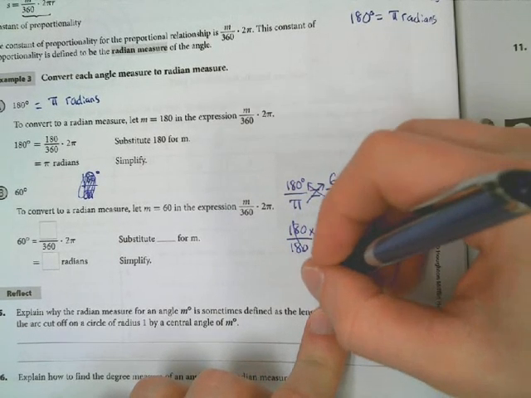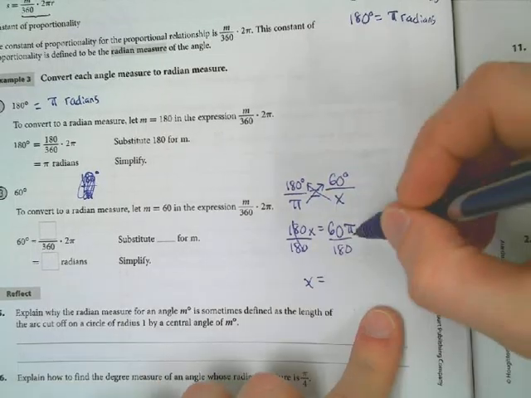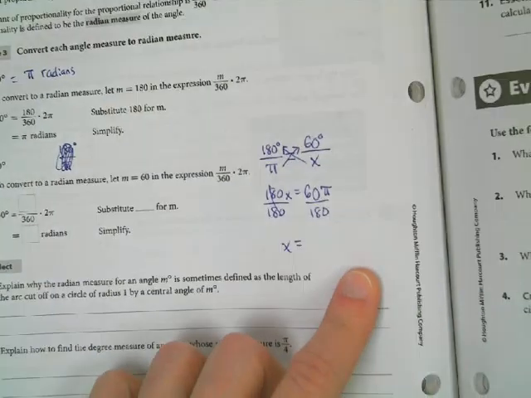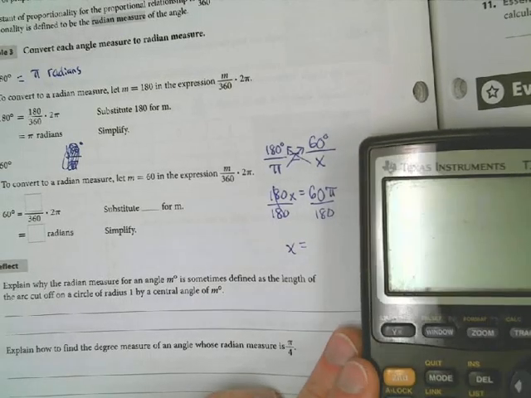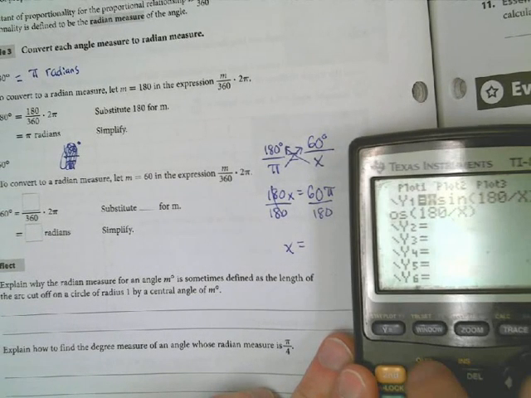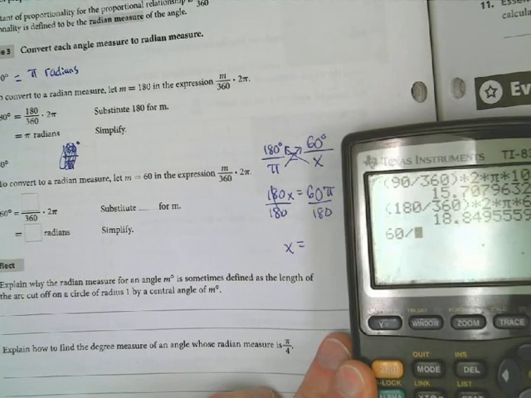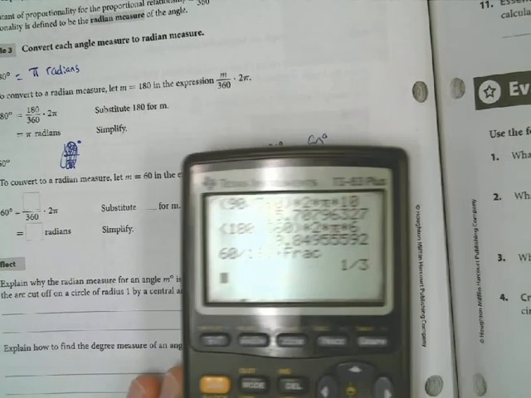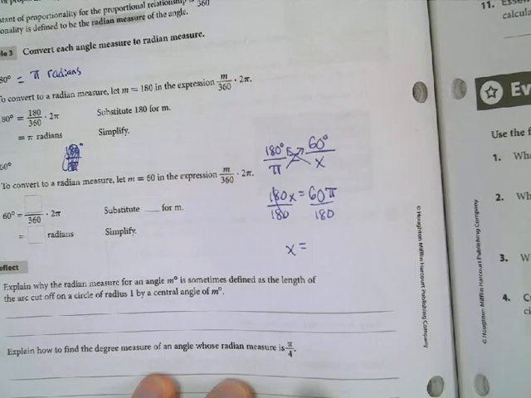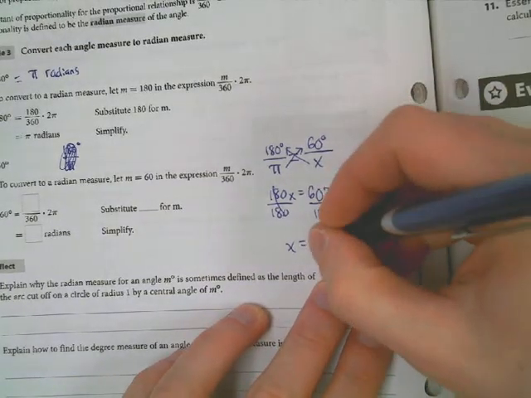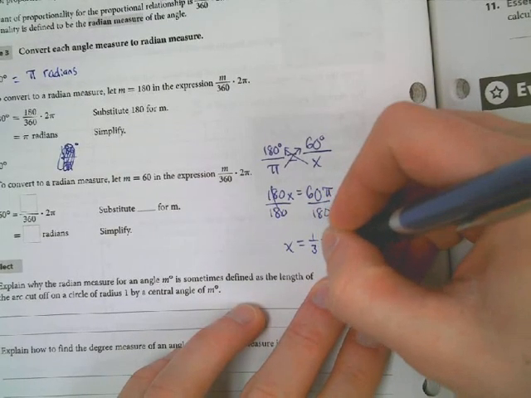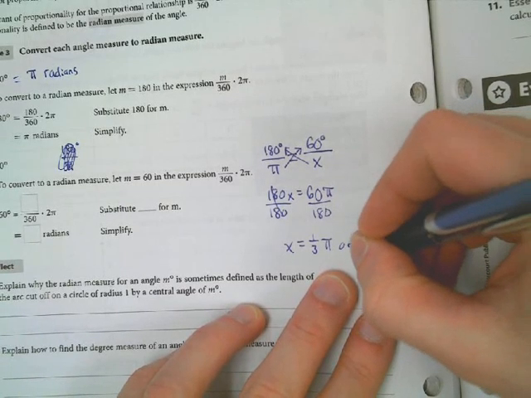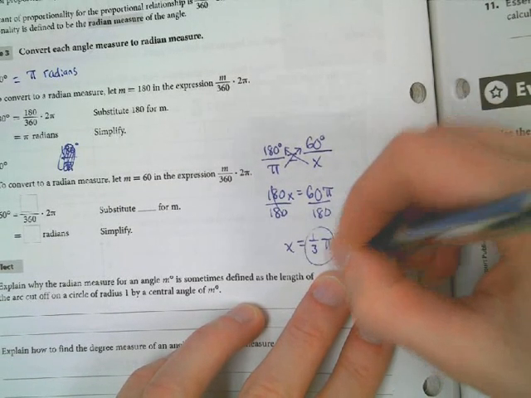Okay? So again, pi doesn't really simplify with 180, but the 60 and the 180, they do simplify. If you use your calculators here to help you, we can type in 60 divided by 180. I'm going to hit math, enter, enter, and it converts it to the fraction there, 1/3. Okay, so 60 over 180 is really 1/3 pi, or sometimes you'll see pi over 3. Either one's acceptable there.